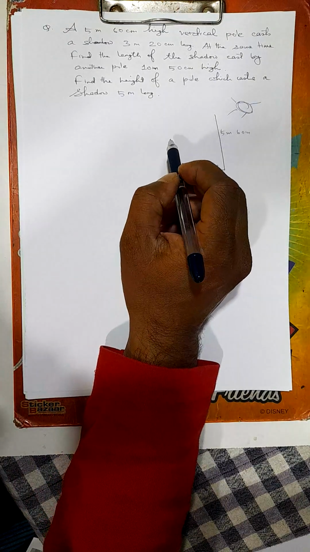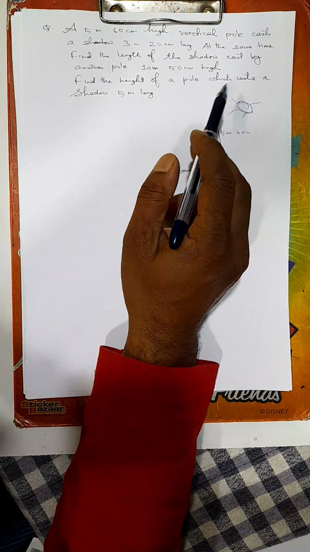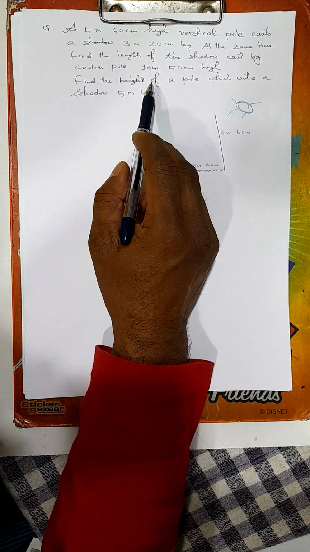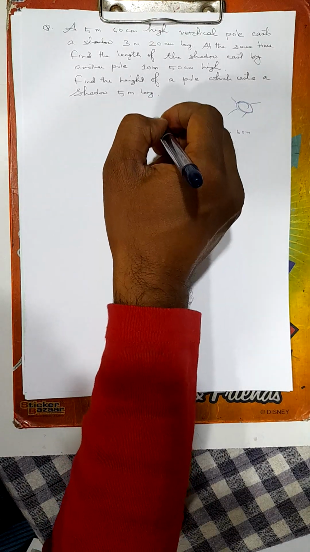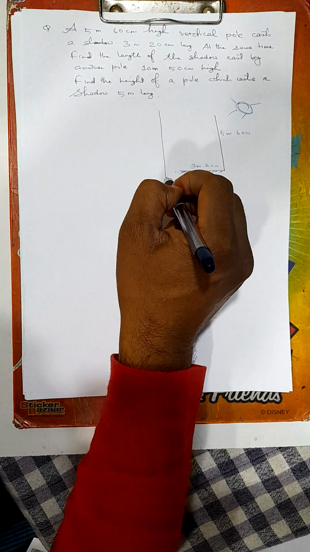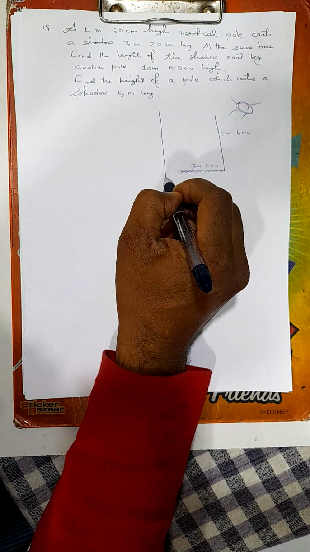At the same time, find the length of the shadow cast by another pole of 10 meter 50 centimeter height.